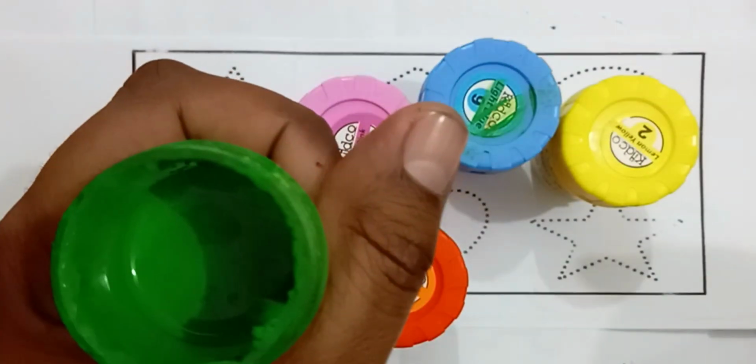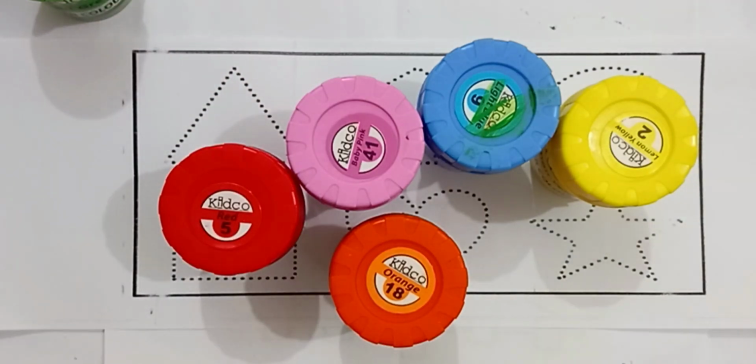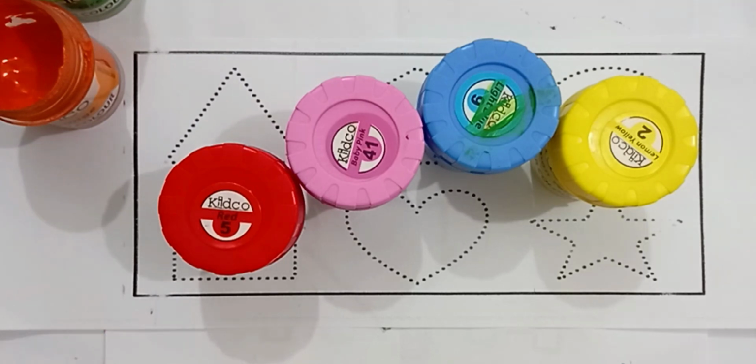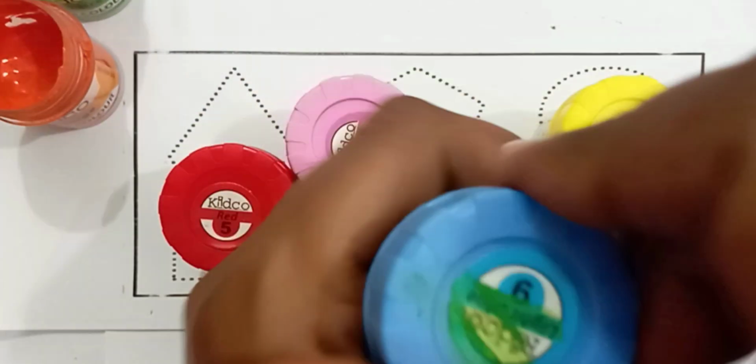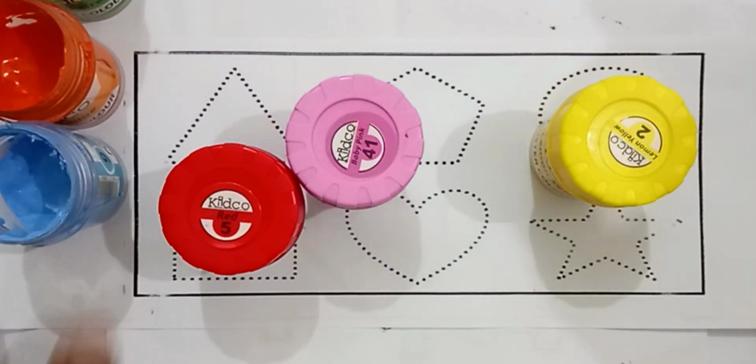A, B, C, D. Green color. Which color is this? Green. Orange color. Which color is this? Orange. Sky blue color. Which color is this? Sky blue.